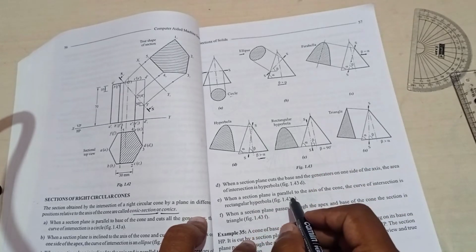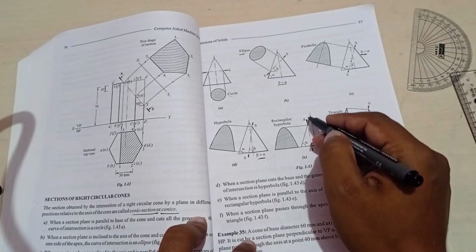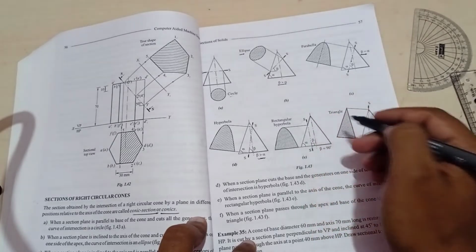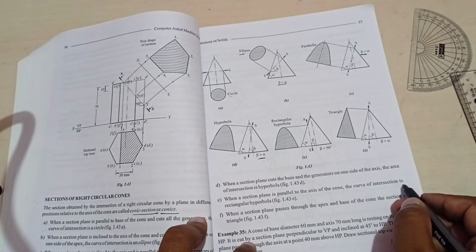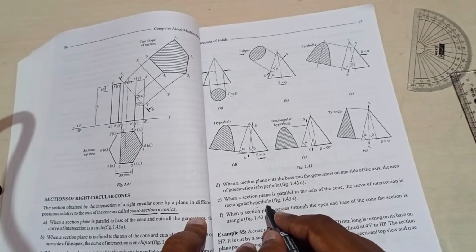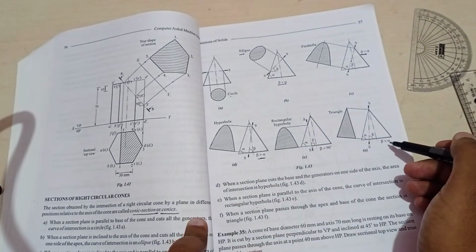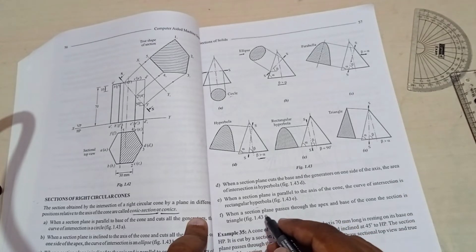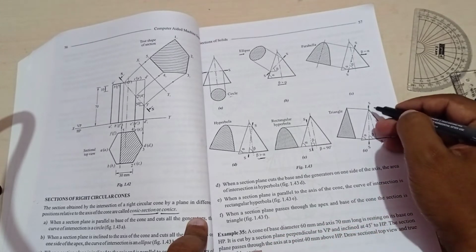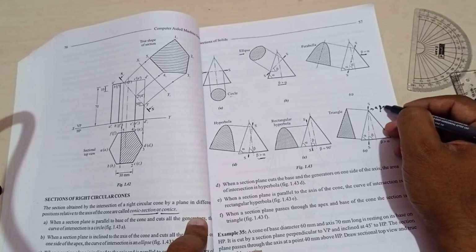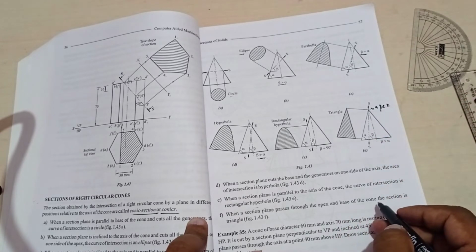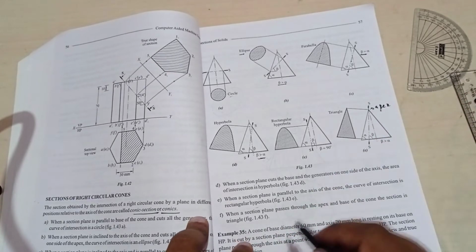Next you can see the fifth one. Here the section plane is parallel to the axis of the cone, and the curve of intersection is a right angular hyperbola. Then the final one: when the section plane passes through the apex and the base of the cone, the section we are getting is a triangle.